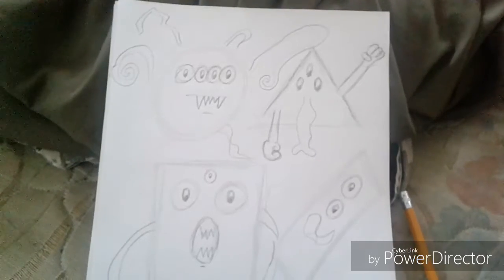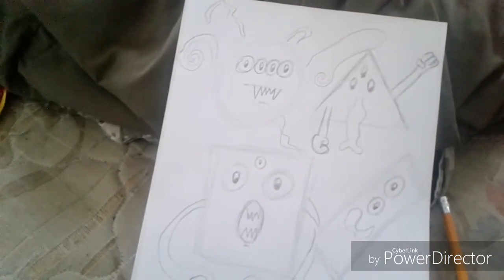As far as arms go, you can pretty much do anything you want. You can have tentacles, you can have claws, you can have 2 arms, you can have 4, 5, 6, or you can have no arms at all. It's really all the way up to you.